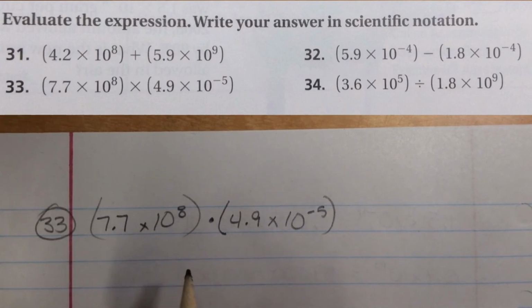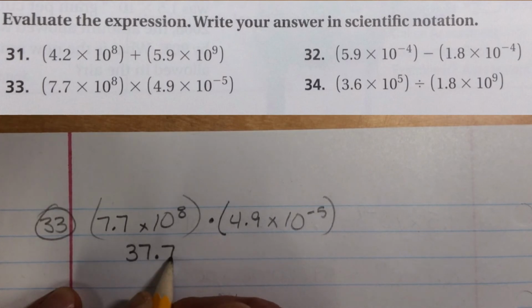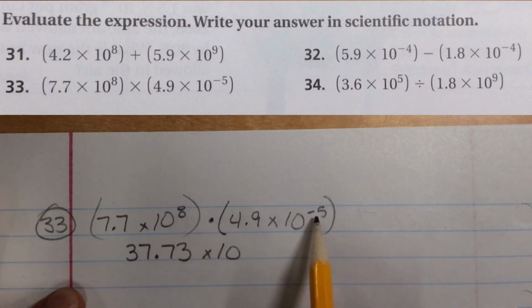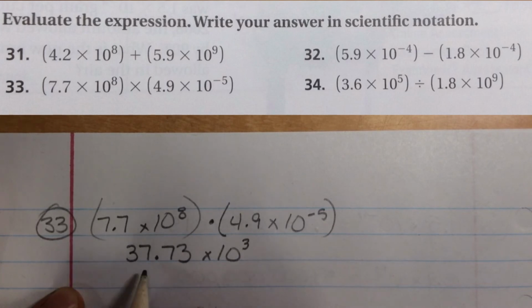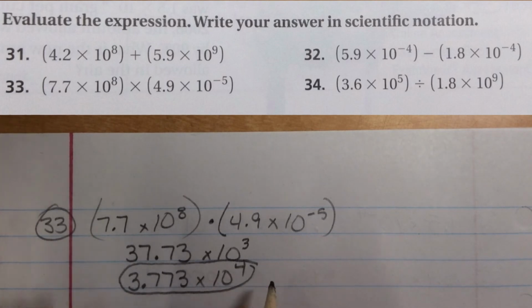So we'll multiply 7.7 and 4.9. 7.7 times 4.9 equals 37.73 times 10 to the, and remember we are just going to add these to get 10 to the third. Not scientific notation yet. A move here. Make this smaller, so make this larger. 3.773 times 10 to the fourth power.